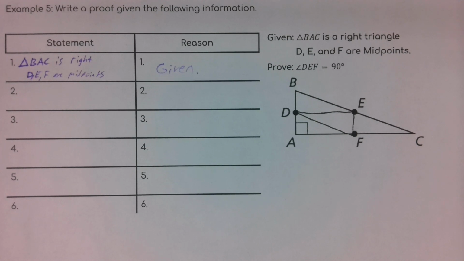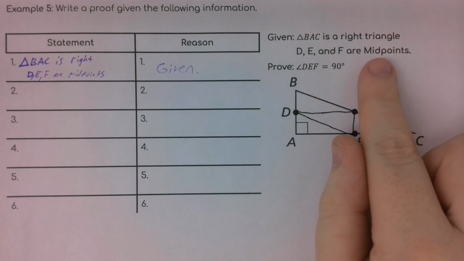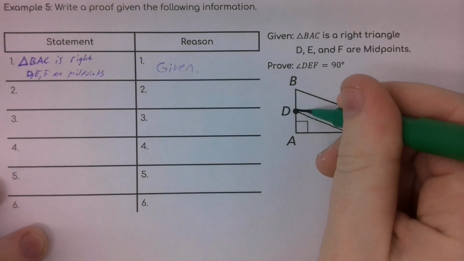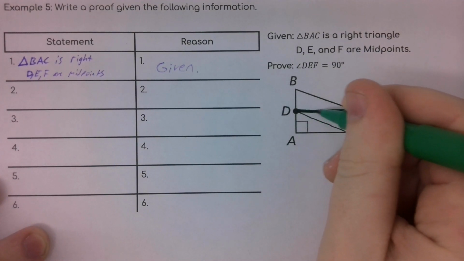From Unit 5 specifically. What do we call it when we connect two midpoints through a triangle? What do we create? Well, that's a midsegment. A midsegment is created anytime we connect two midpoints in a triangle.